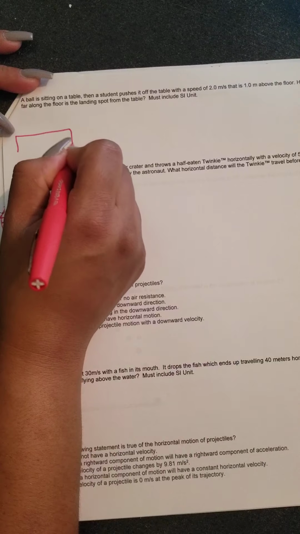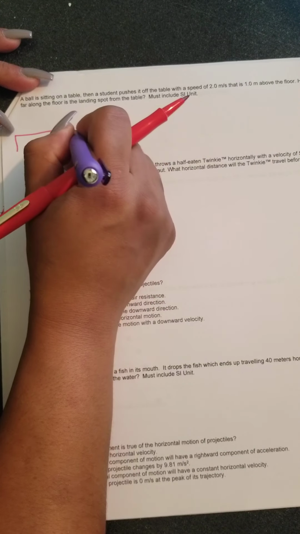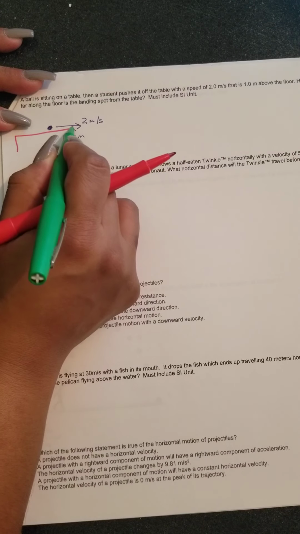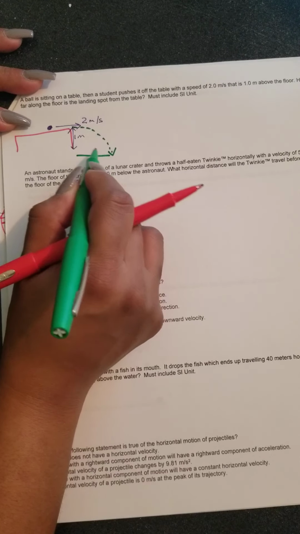All right, let's do our drawing. How tall above the ground is it? It told me that it was 1 meter above the ground from here to here. It told me that the speed of this ball was 2 meters per second. Right? It's going to form a parabola shape. Question is, what is that distance right there?